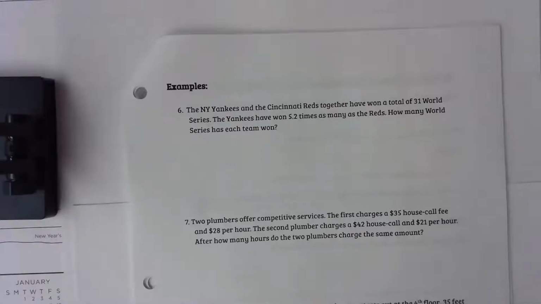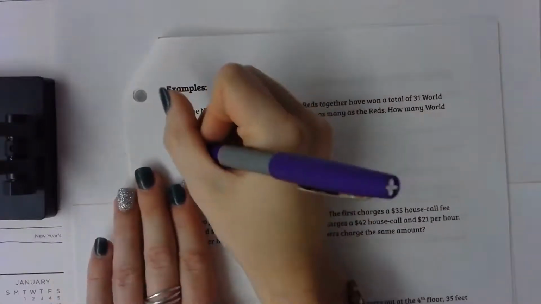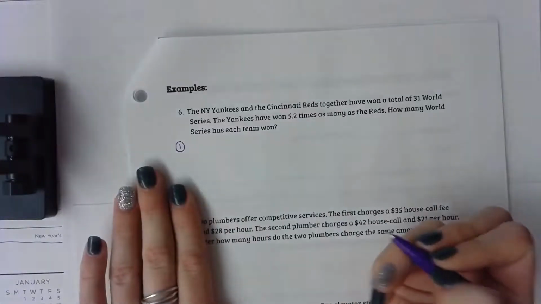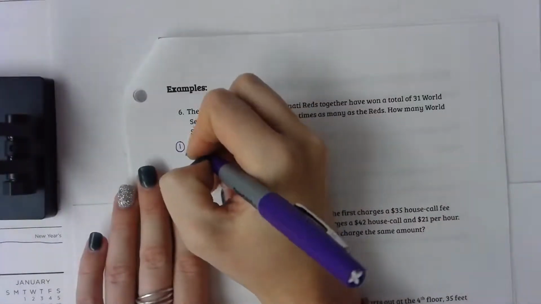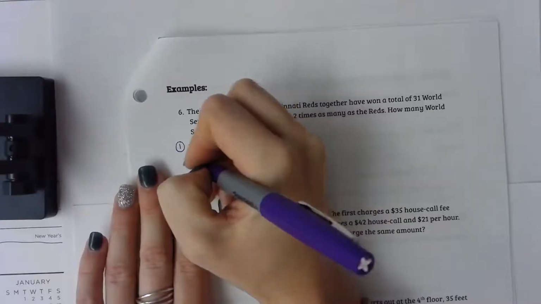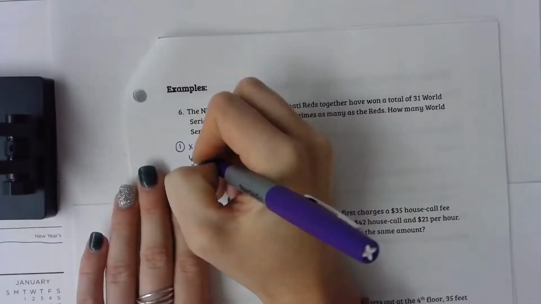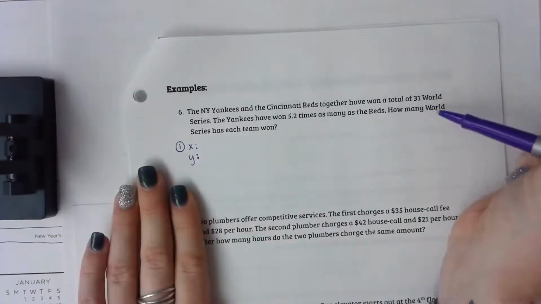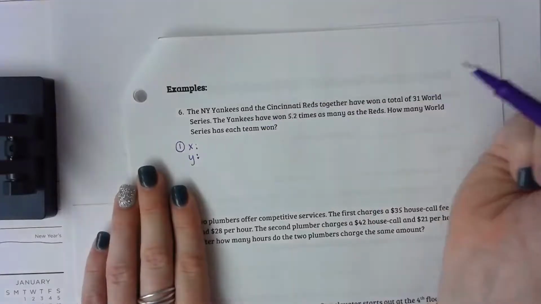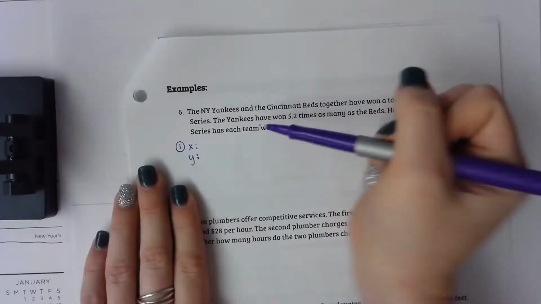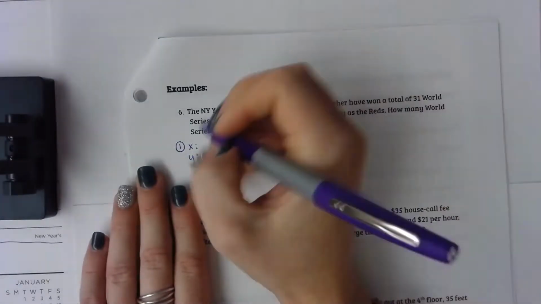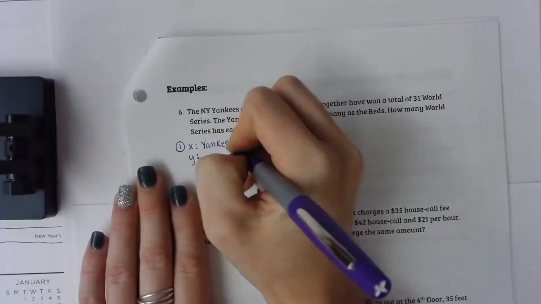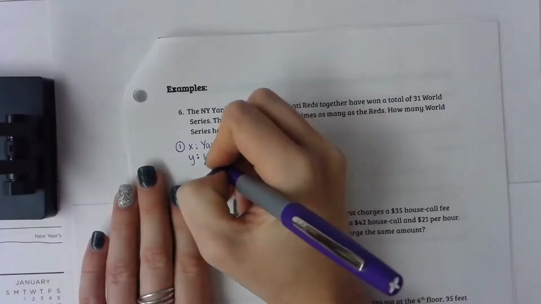Okay, so step 1. You are going to define your variables x and y. So what does x stand for and what does y stand for? Usually you can figure that out from what the question is asking. How many World Series has each team won? So they want to know about each team. The 2 teams that we're talking about here are the Yankees and the Reds.